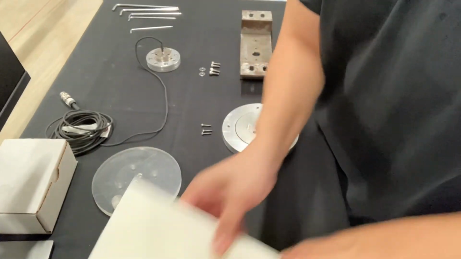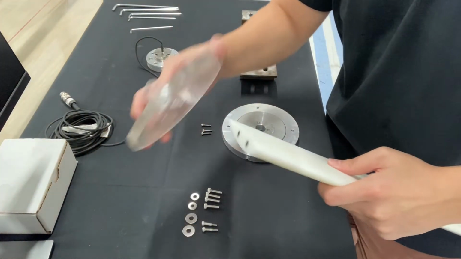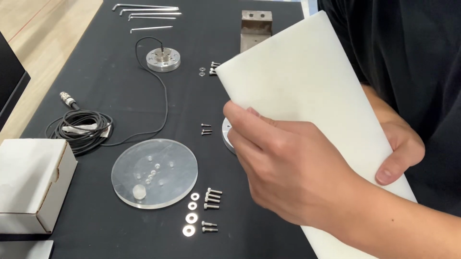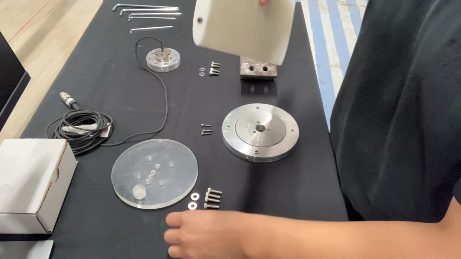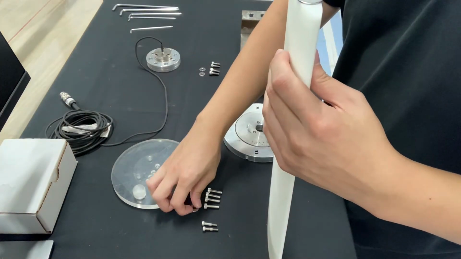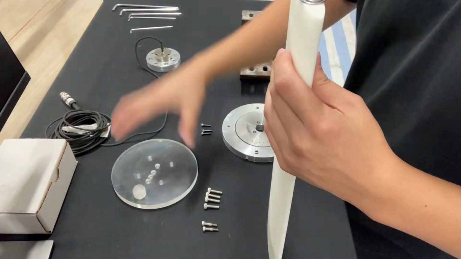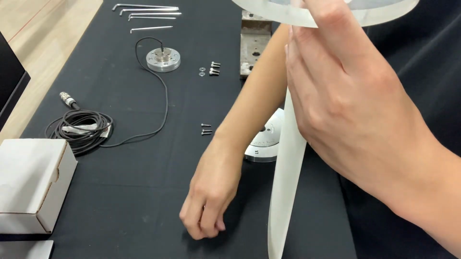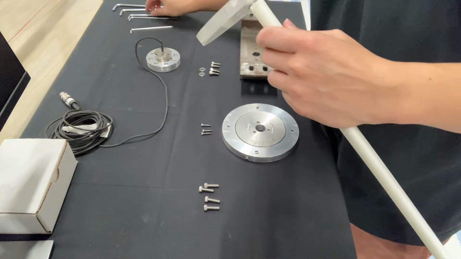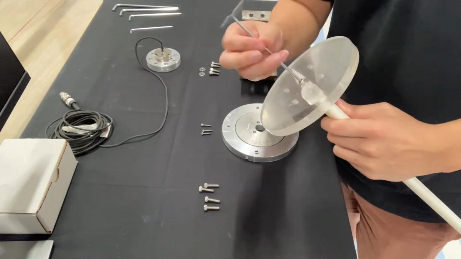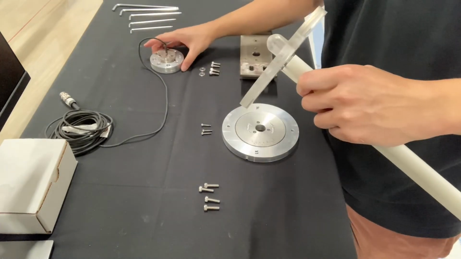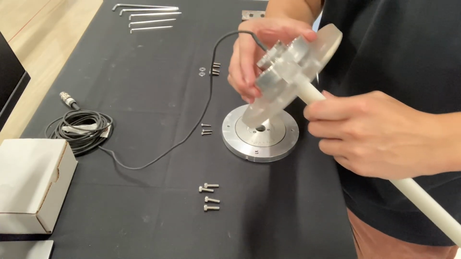But before I do that, I need to bolt the airfoil onto the acrylic disc first, using the 2 threaded inserts that I embedded earlier. Let's put a couple of washers. And secured. Now let's put these two things together.